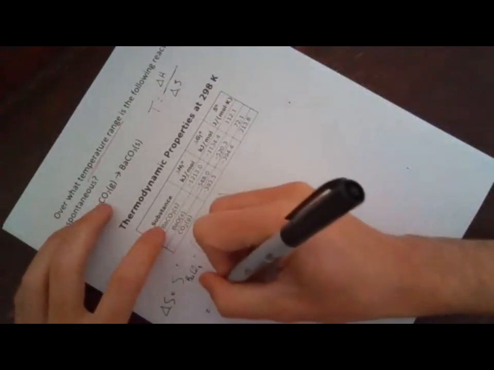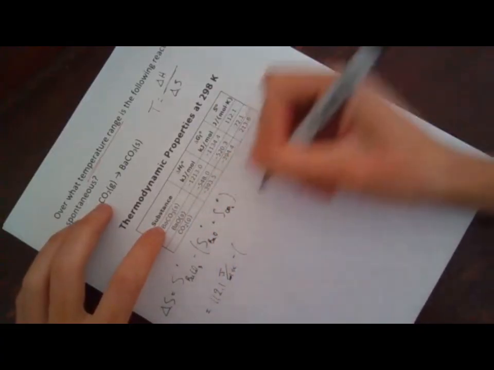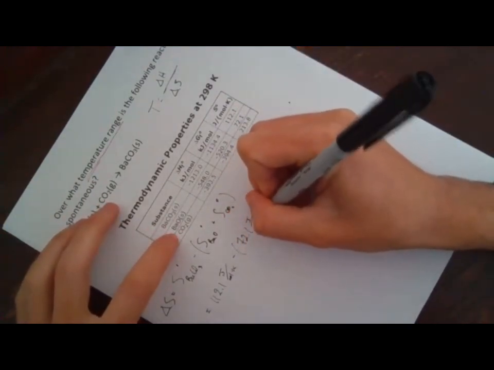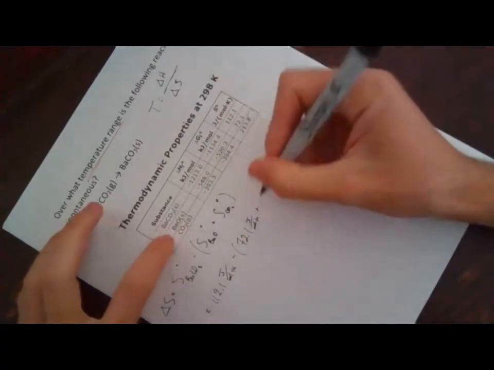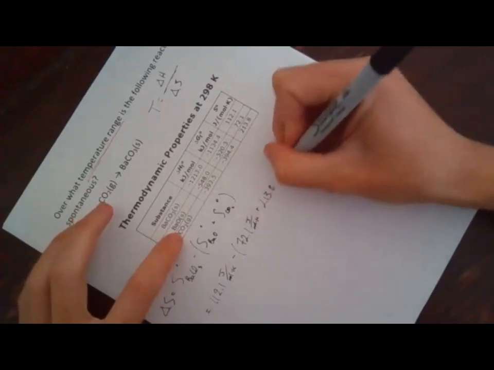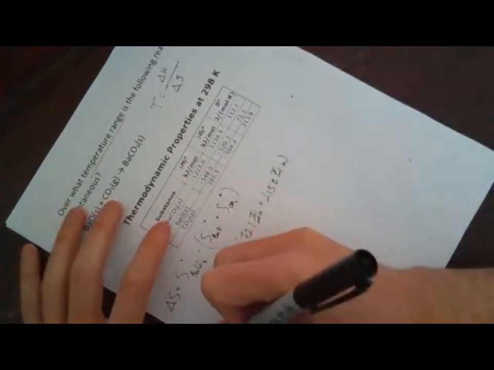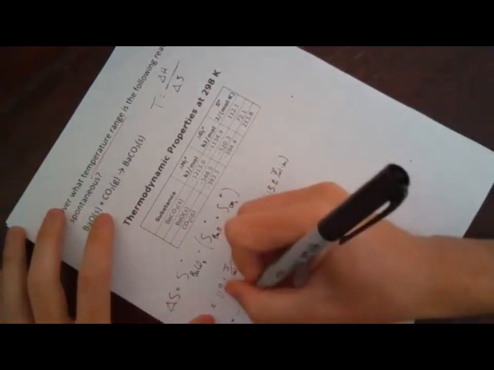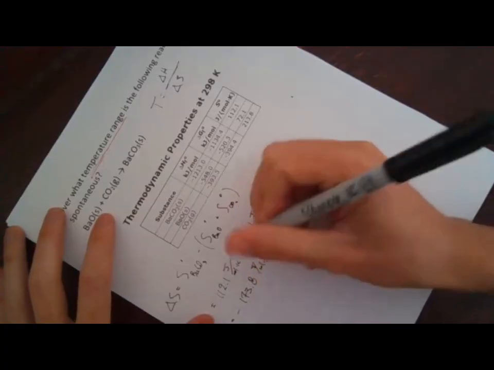Just looking up those values, barium carbonate is 112, barium oxide is 72.1, and CO2 is really high, 213, because it's a gas. We put those together, and delta S is going to be equal to negative 173.8 joules per mole Kelvin.